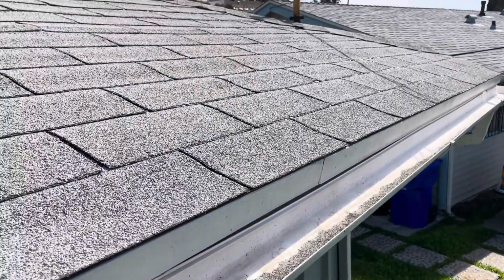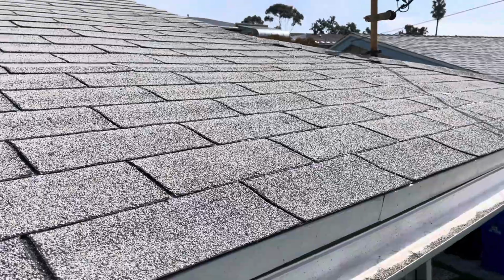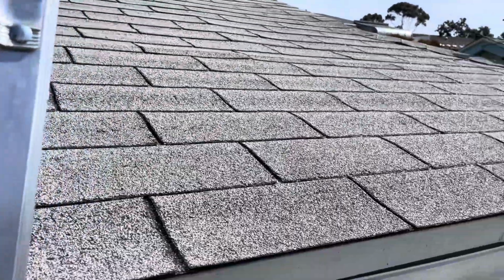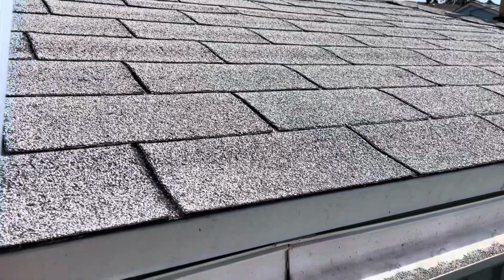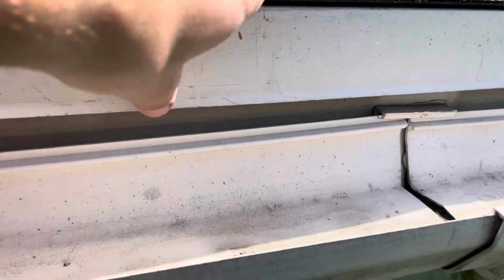This is Monty with Build Brothers here at 6478 Hayward Way in Chula Vista. Starting my digital inspection, looking at a 3-tab asphalt shingle roof. This house was built in 1964 and has been updated since. You can see an indication of that with the drip edge along the perimeter.